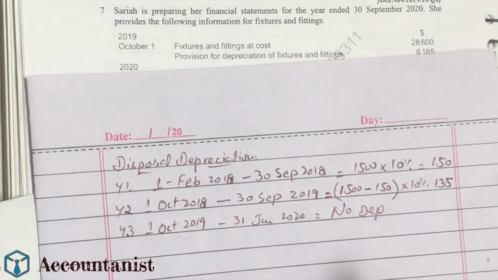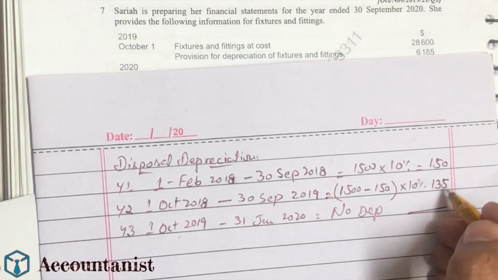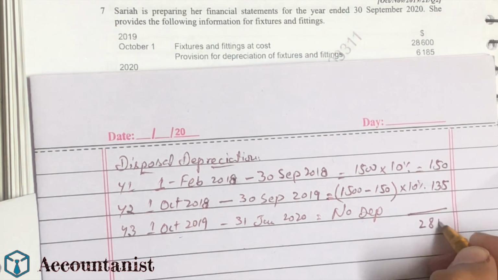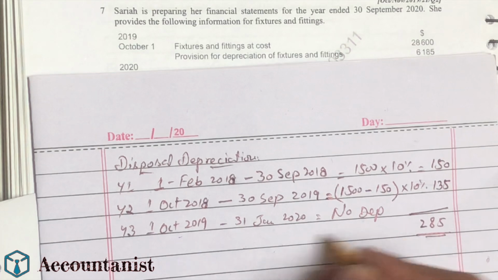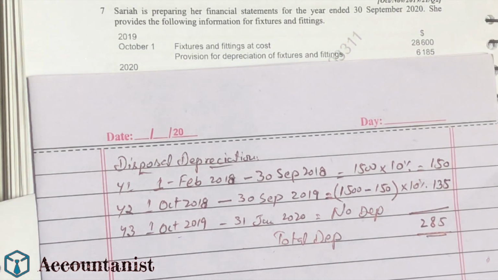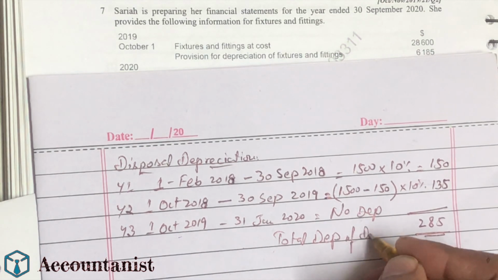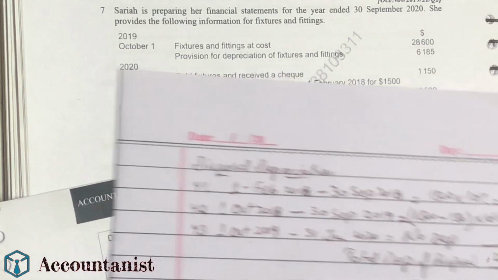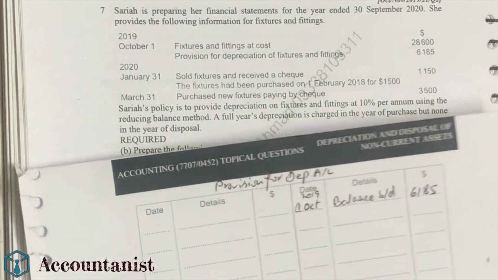So the total depreciation that we charged against this asset in previous years is 285. That will be the total depreciation on disposal. This figure we will write down here in the T account.